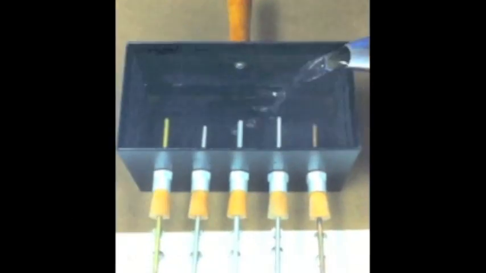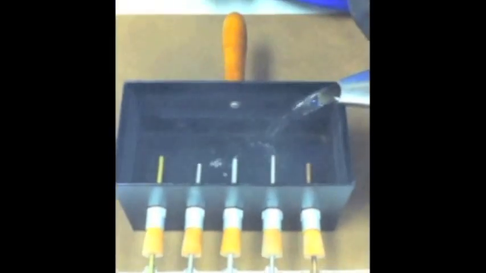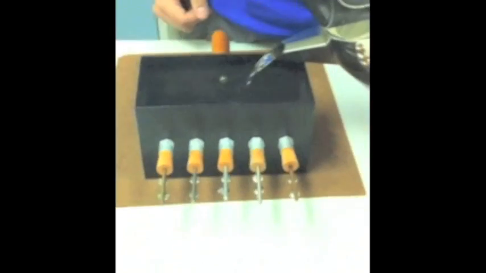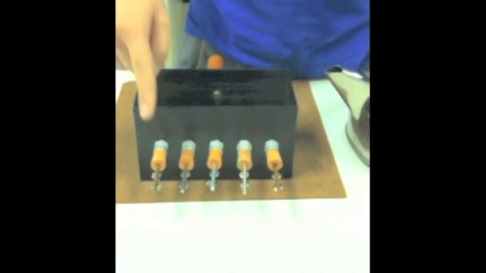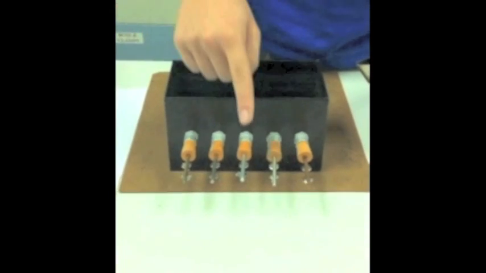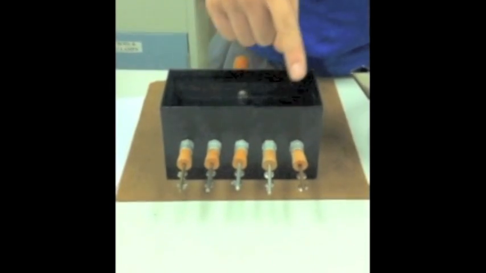An equipment is set up with 5 different metals. Attach 2 pins to each rod with a small lump of Vaseline. Pour boiling water into the equipment. The metals are bronze, steel, copper, zinc, and aluminium.